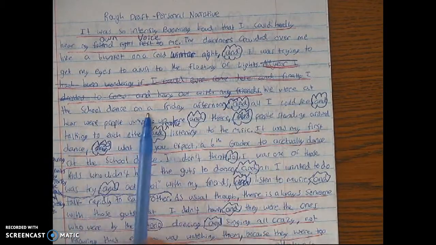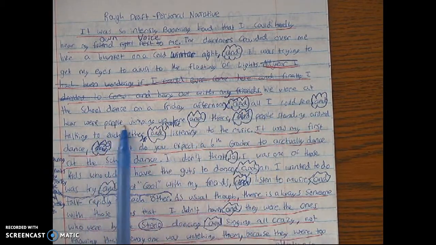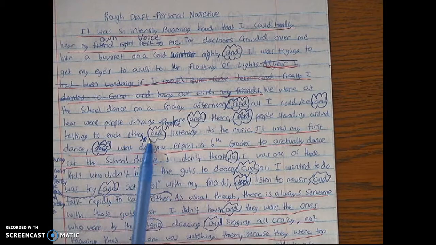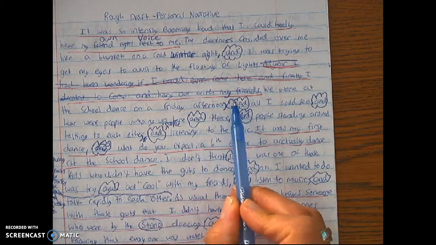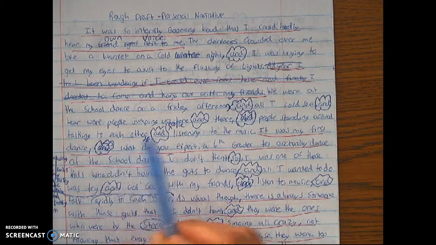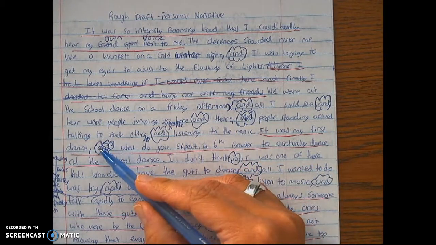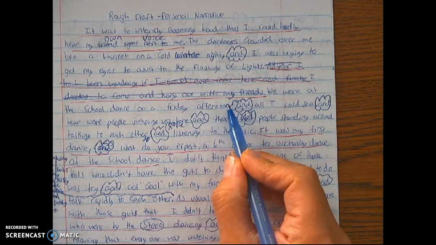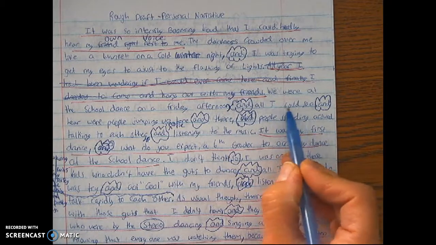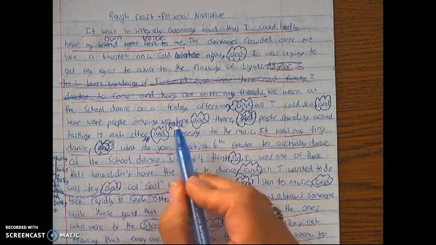We were at the school dance on a Friday afternoon, and all I could see and hear were people jumping up here and there, and people standing around talking to each other and listening to the music. You can see that he did identify all of his words here. They were all ands. He got rid of some of them. You can do that as well. And then in this case, between afternoon and, he added his comma. And I could see and hear. This one he left alone because see and hear are together, where people jumping up here and there.